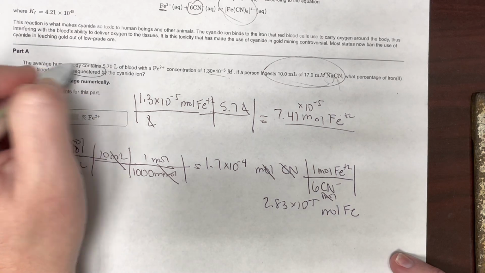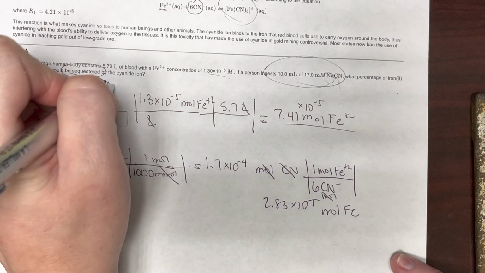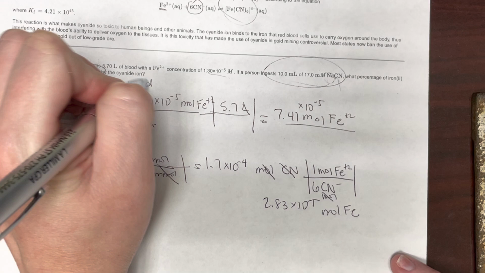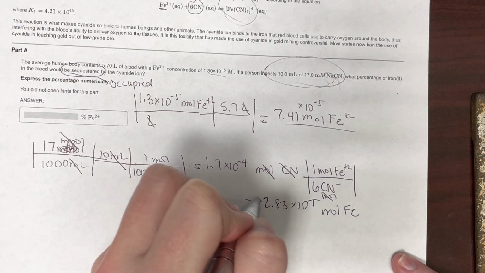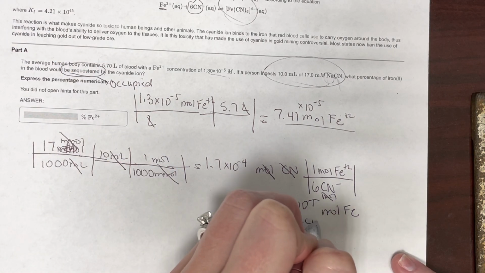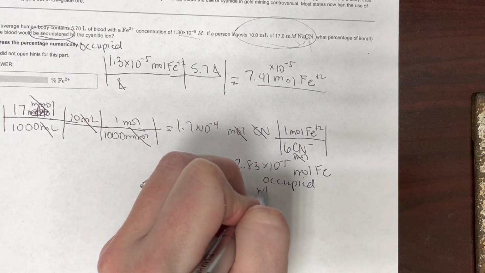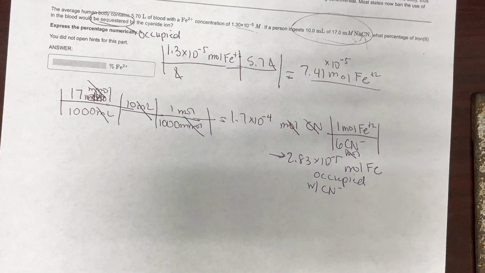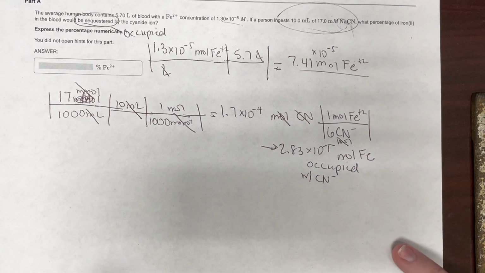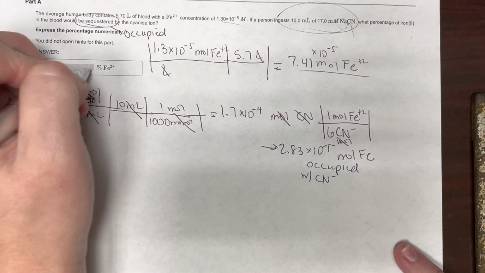Because that's what it wants. It wants to know how much iron is sequestered, meaning occupied. This is how many moles of iron are occupied with cyanide. From here, it's actually quite simple. We just need to do a percent.